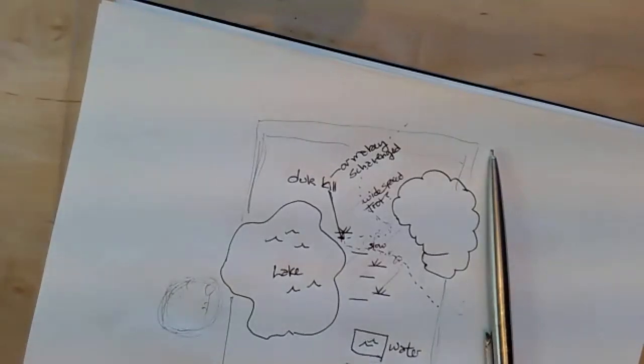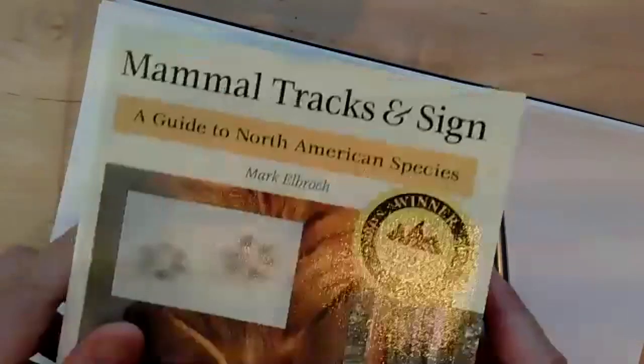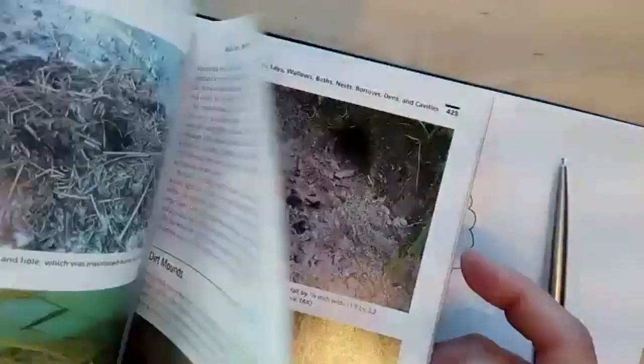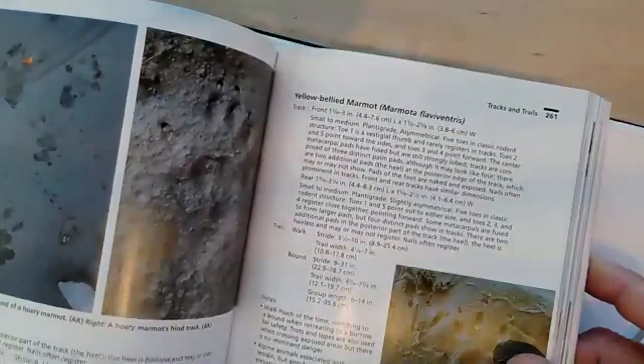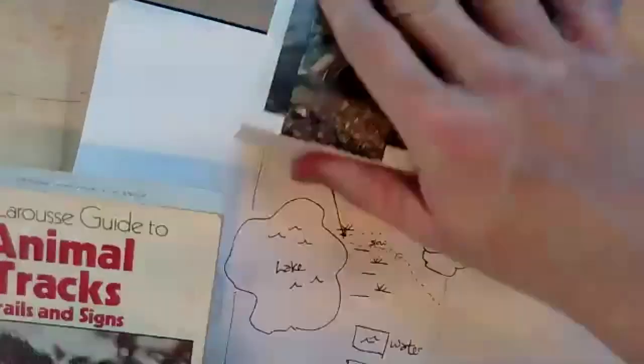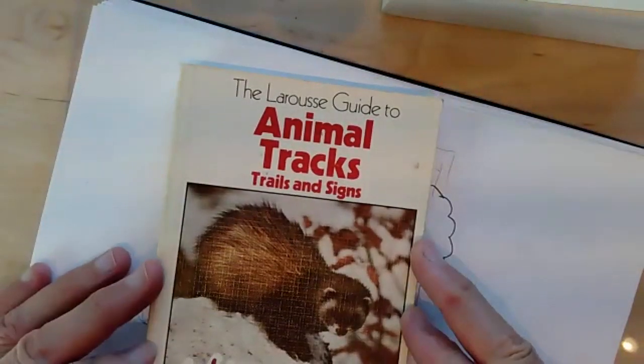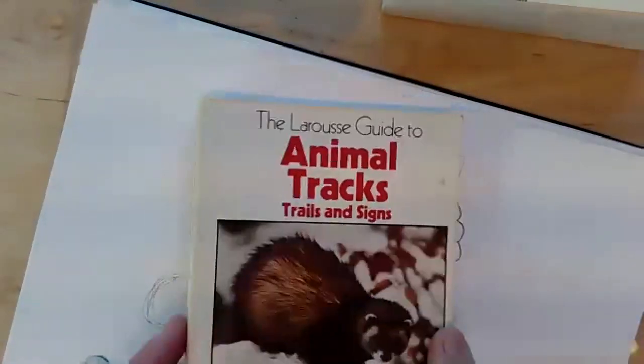If you are looking for a good book on mammal tracks and sign, if you're in North America, this is a really nice one. It's got really good scat information, all sorts of trails, and lots of information on the tracks of individual critters. If you're one of our friends across the pond, this is one of my favorite books out there. This is the Larousse Guide to Animal Tracks and Signs, and it's very clean, very readable, graphically pleasing, and well thought out. So that's another resource that you can use.